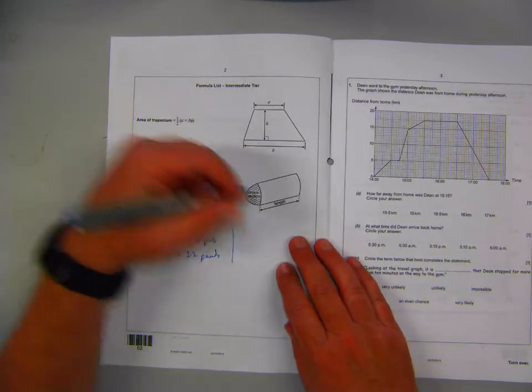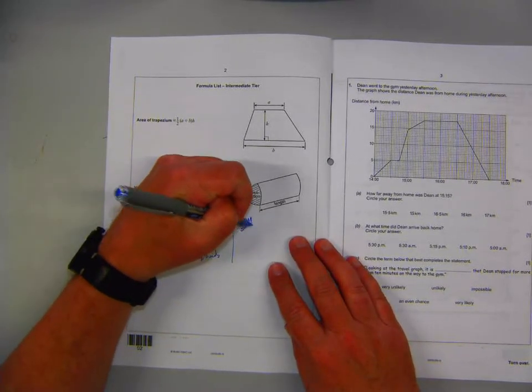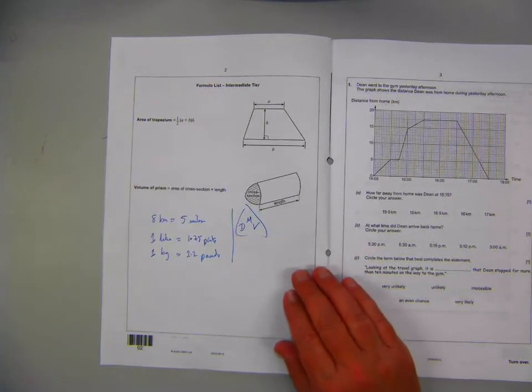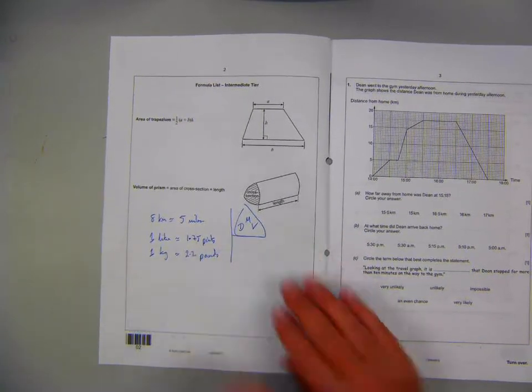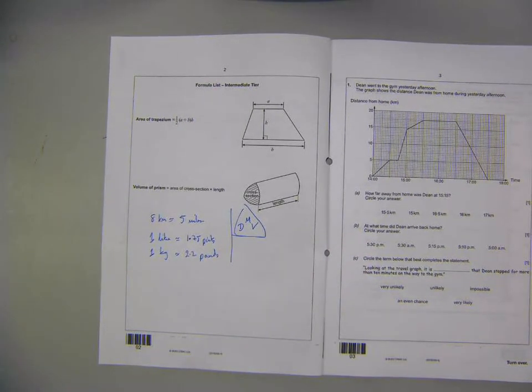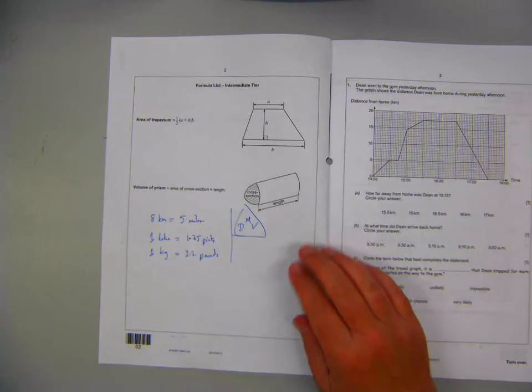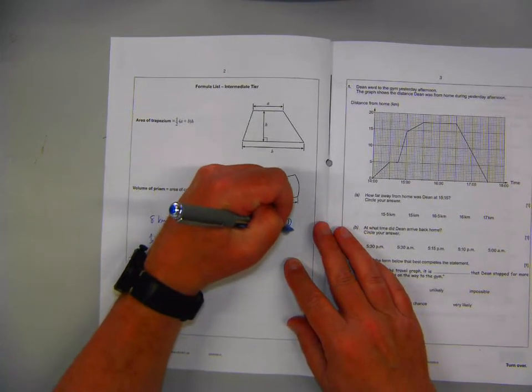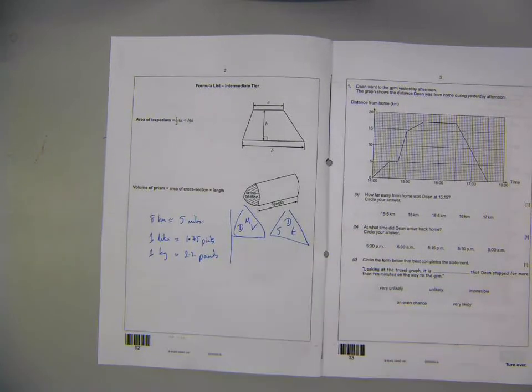I know that density is mass over volume. We might have to remember that triangle. I'm not going to bother with trig because it's a non-calculator paper. Speed is distance over time. Possible that one might come up. We're not going to need to worry about areas of circles, or unlikely, so I won't bother writing those ones down. So those are the ones that I'll remember.